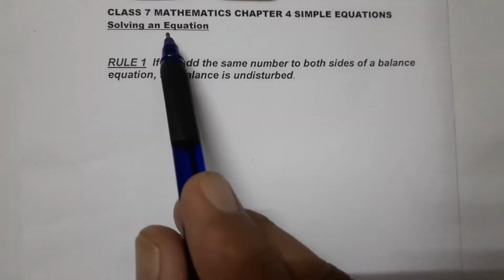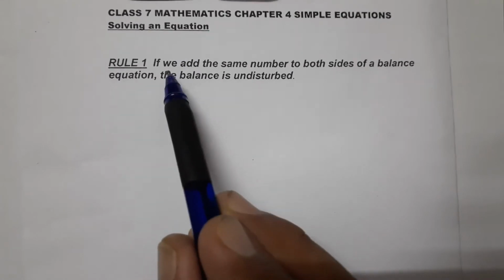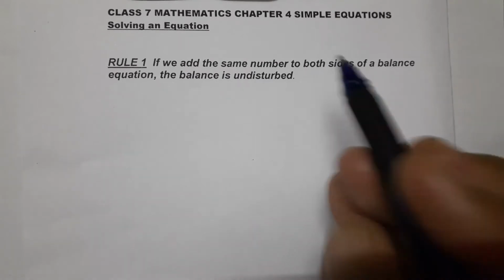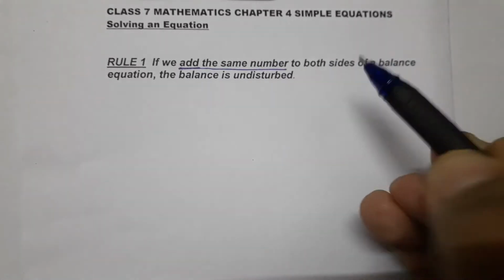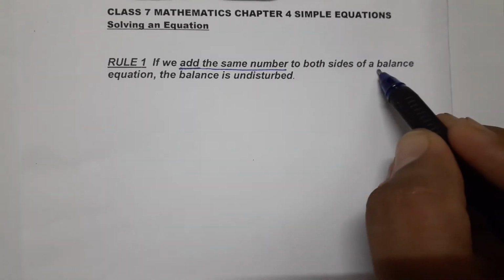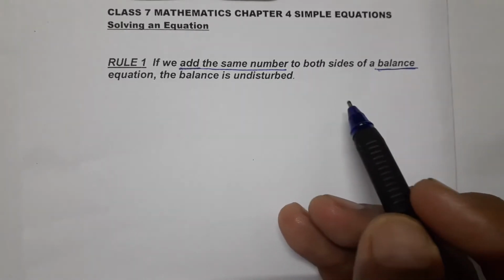Now see how to solve equations. Before solving equations, some rules are there. So let's see. The first rule is: if we add the same number to both sides of a balanced equation, which means the equation is already balanced, the balance is undisturbed, or the equation still holds.